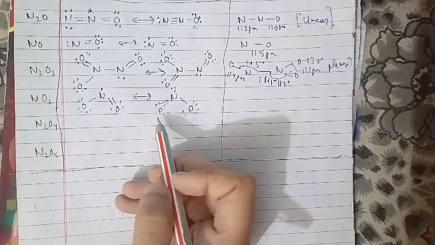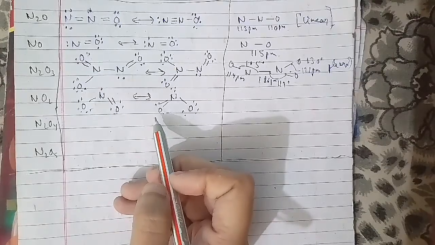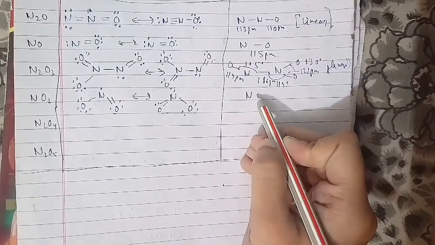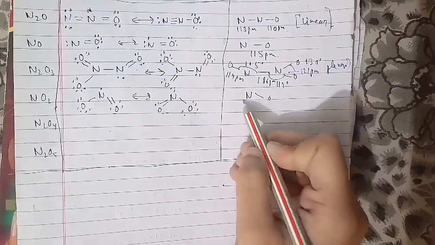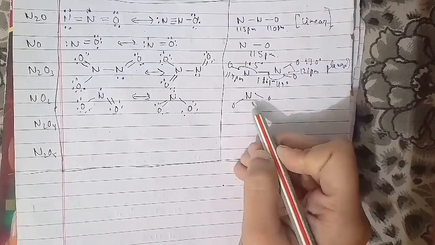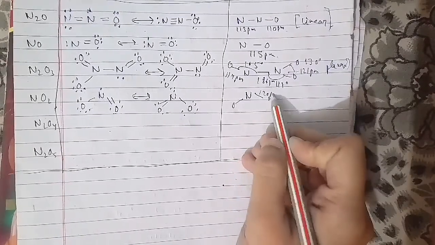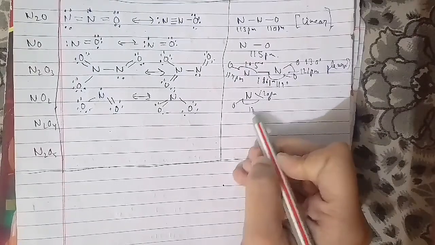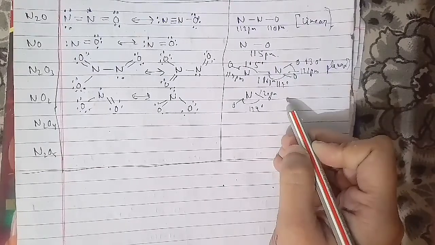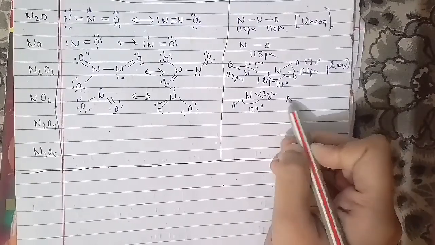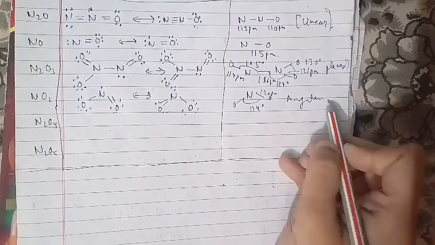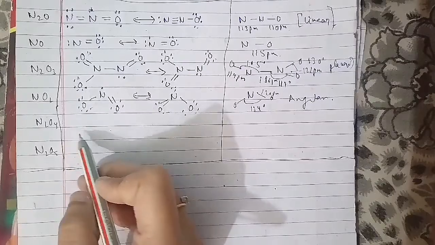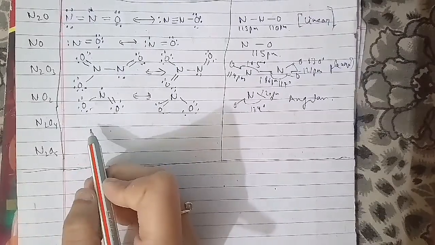Now we'll go ahead with another figure which we have to find out. This is N2O4. So here we have N2 and O4. So we'll go ahead and bond N. The oxygen we have here is with 3 lone pair with double bond, and here is the double bond oxygen as well. And in the same way it will come for the N2O4 as well.